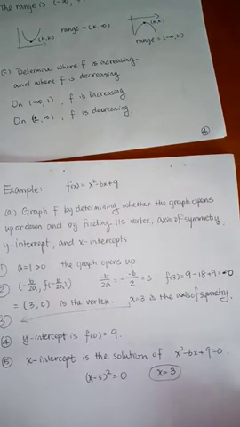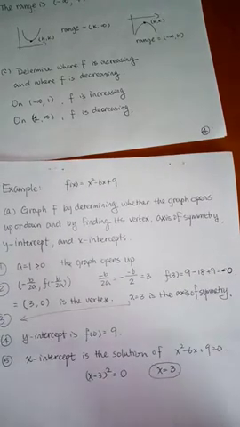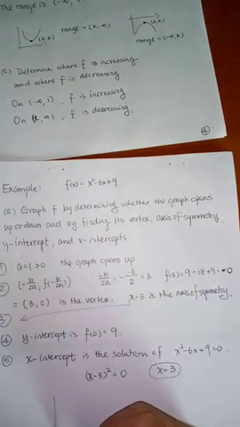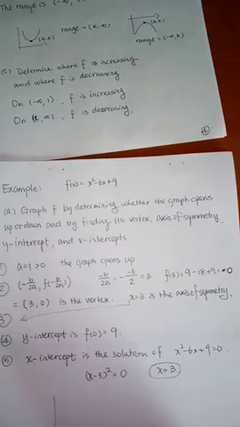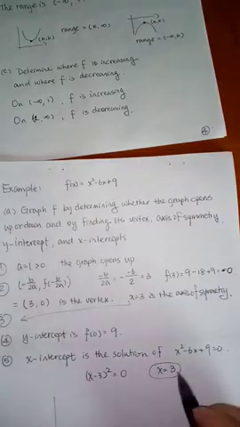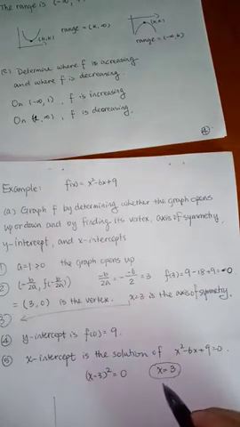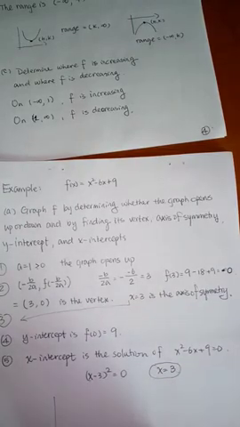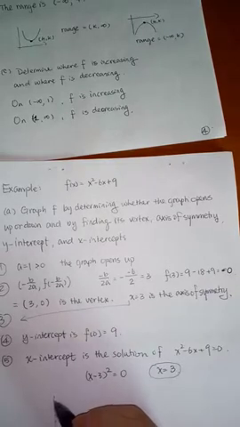Okay, then we sketch the graph. It opens up. Vertex at 3. When it has just one solution, the graph touches the x-axis. 1, 2, 3, 4, 5, 6, 7, 8, 9.